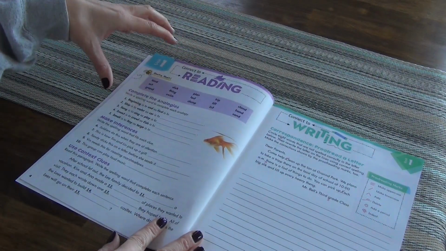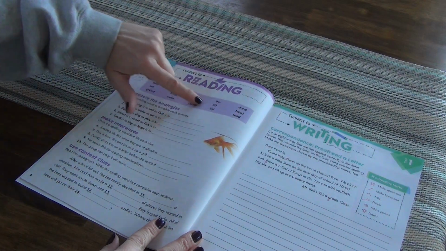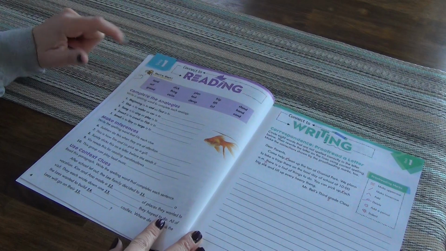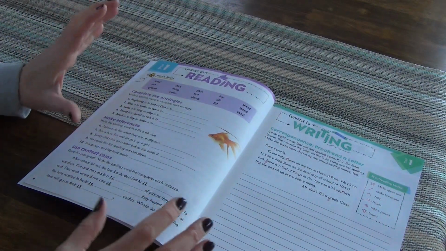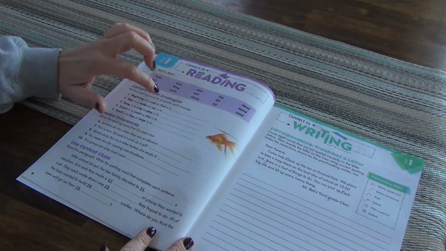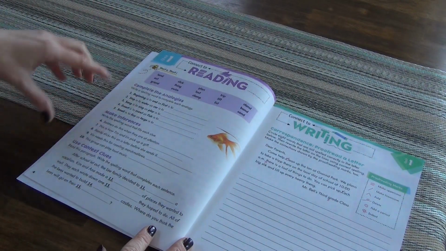So day 3, we have connect to reading. So we are going to, again, have our vocabulary words appear in this purple box. You're going to complete the analogies. So I think this is some really, really neat work. Beginning is to end as first is to last. And so they would fill all of that in.